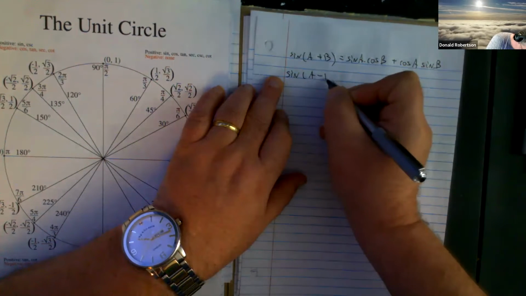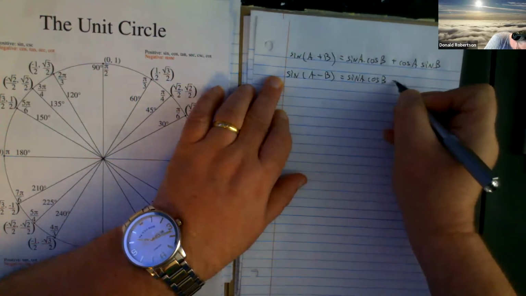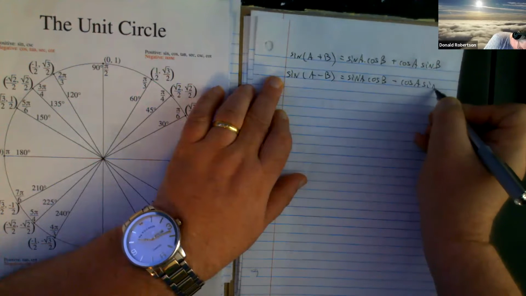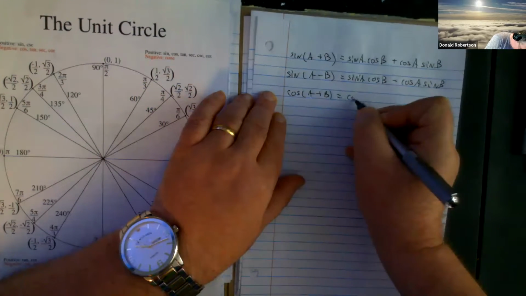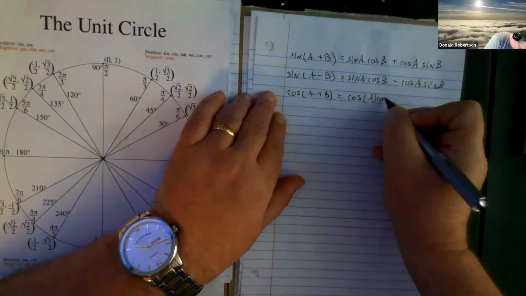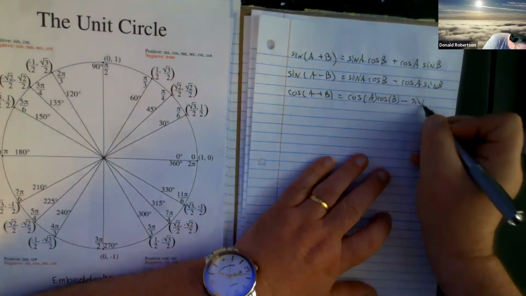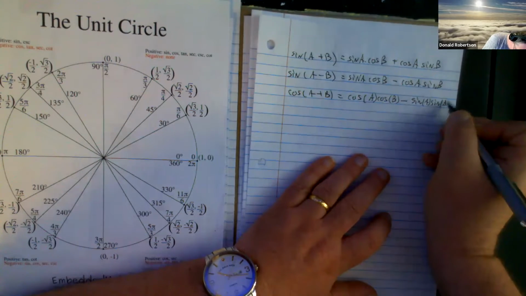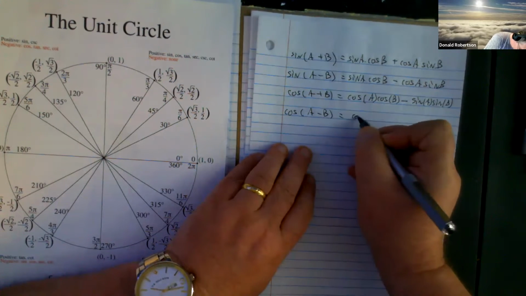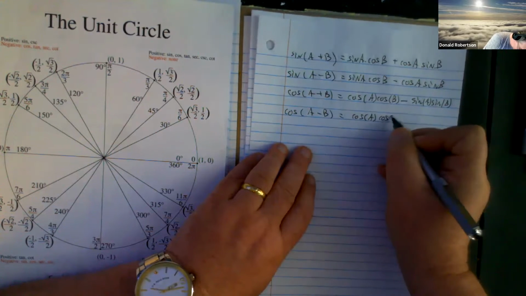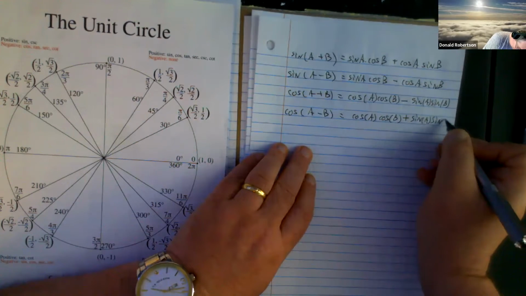The sine of A take away B is the sine of A cosine of B subtract cosine of A sine of B. The cosine of A plus B is the cosine of A cosine of B take away, I know that says add, but this is a take away, the sine of A sine of B. And last but not least, the cosine of A take away B is the cosine of A cosine of B plus the sine of A sine of B.